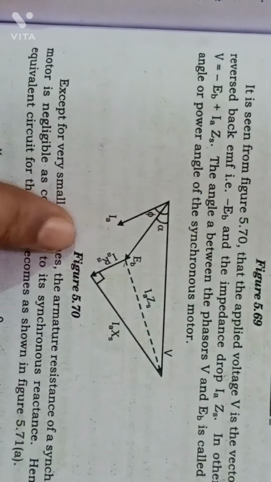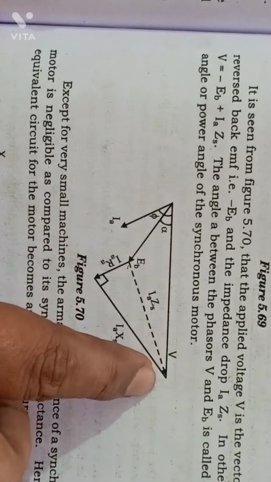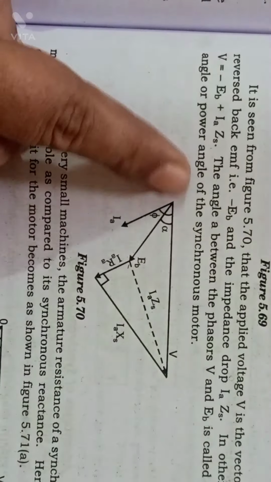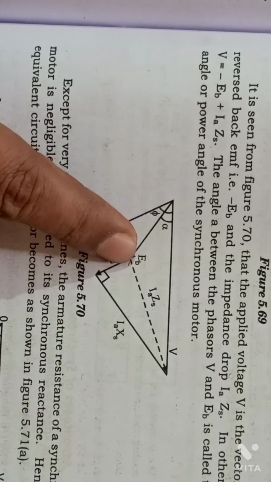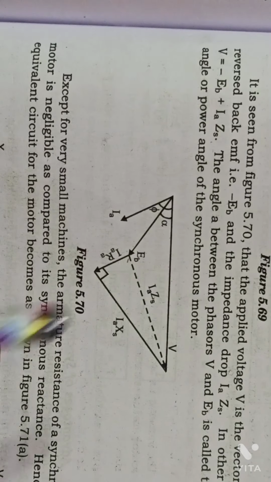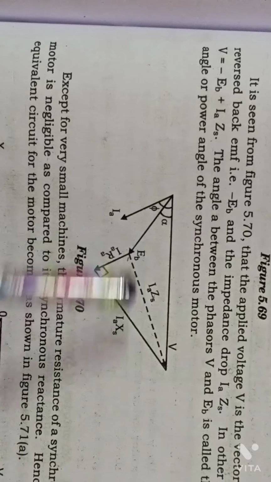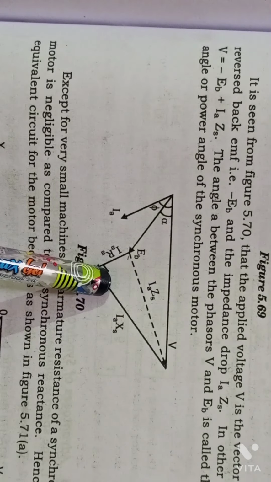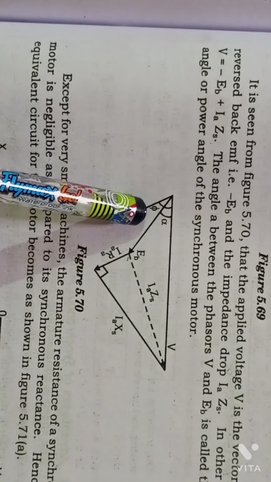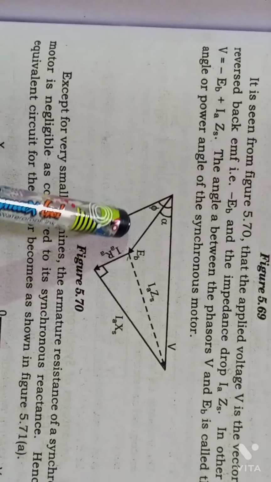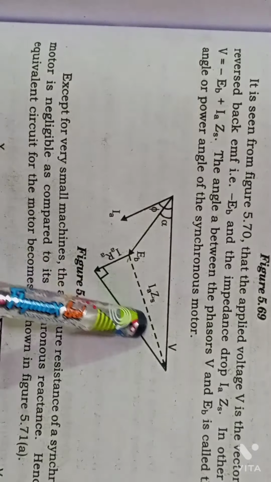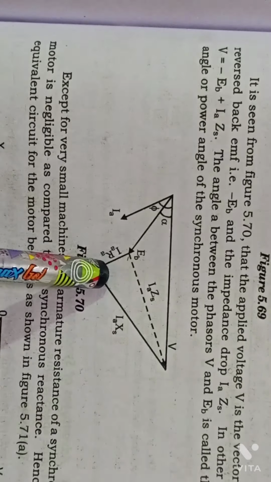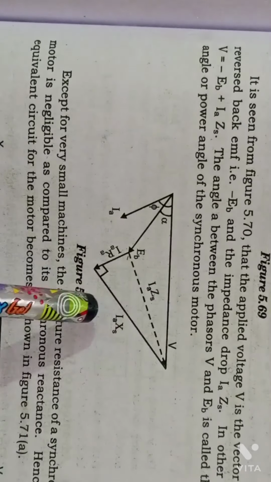That's why first I draw a voltage, then I draw a current, then this is your equivalent EB. Now the IARA is parallel with the IA because there is no phase difference. But IAXS has a 90 degree phase difference. Then finally this is your IAXS.